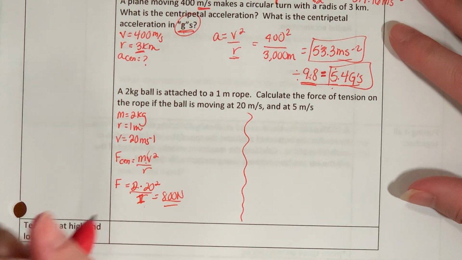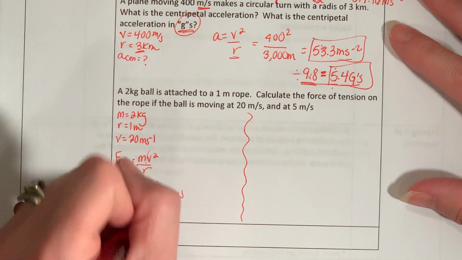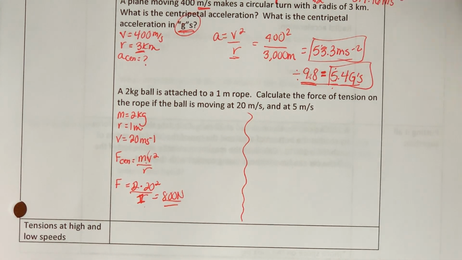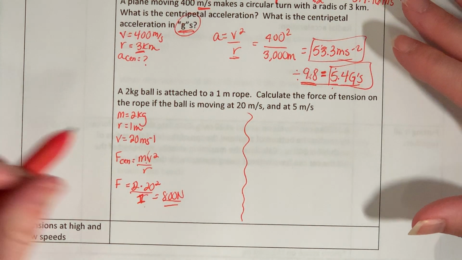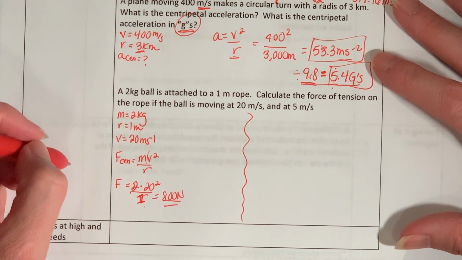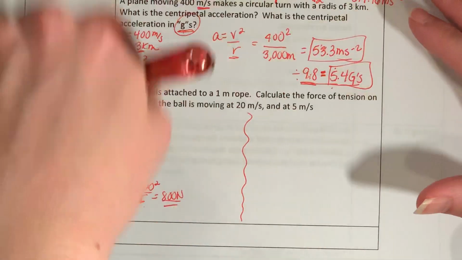Now, this isn't the best possible answer. If you guys look at the very bottom, it says tensions at low and high speeds. We can consider 20 meters per second to be a high speed. We can consider 5 meters per second to be at a low speed.